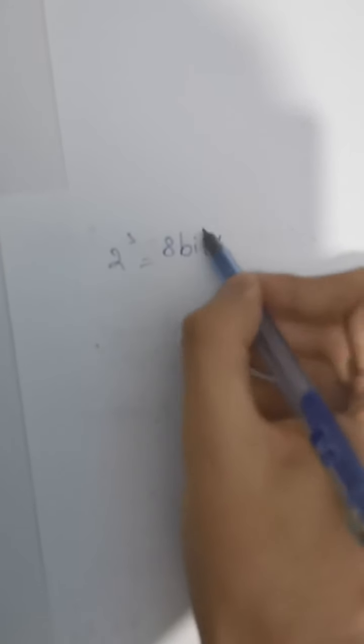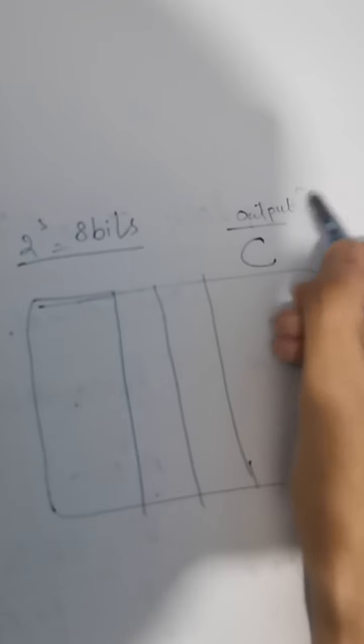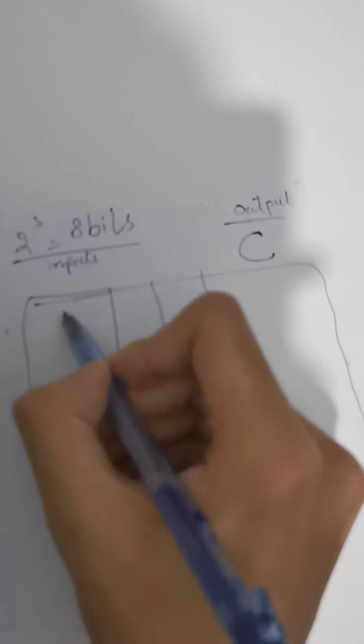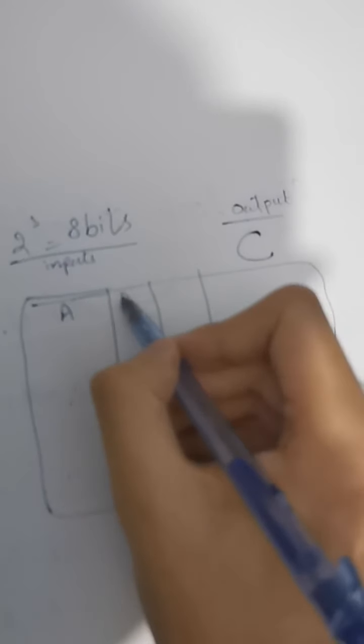Okay, so we're going to make the 8-bit truth table. Let's just make it right here. So we have 1, 2, 3, and there will be our carry, and this will be our output. Okay, this will be our inputs. So we have A, B.